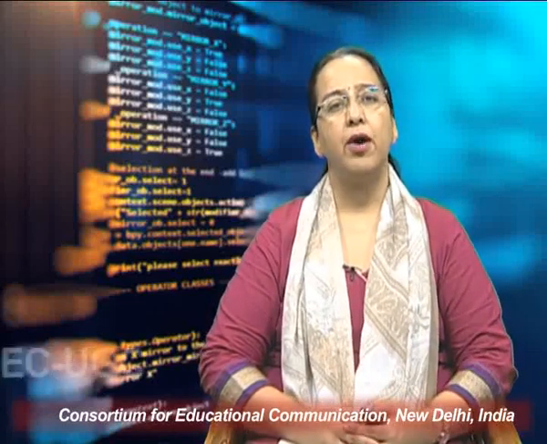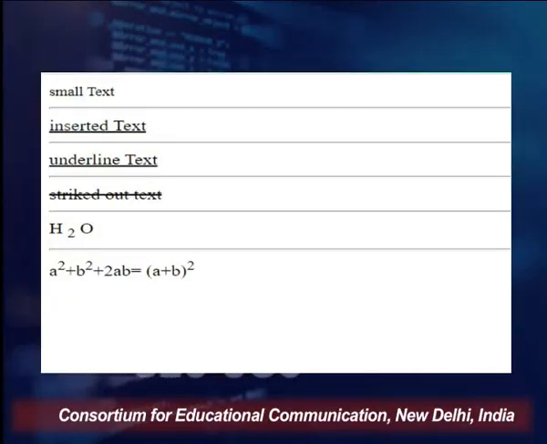So this is the output. If you can see, we have a small text which is a bit shrunk, although I have not used any font size manipulations here. Then we have inserted text, which is very similar to underlined text. It has a line below the text. Then struck out text, as you can see, has a line striking out the whole text.